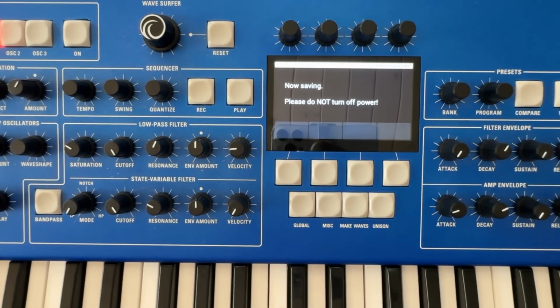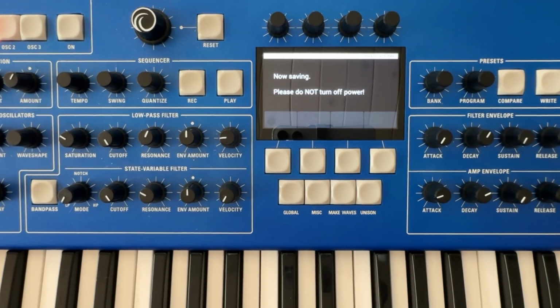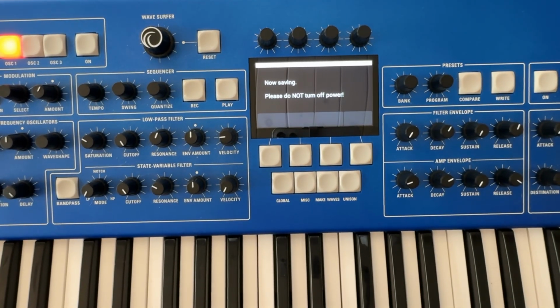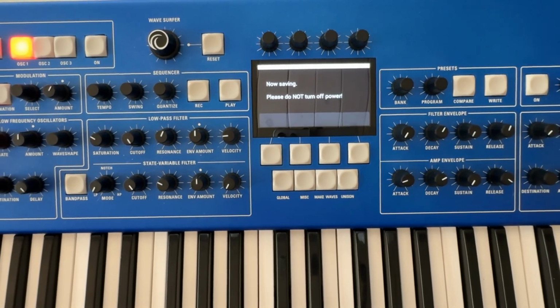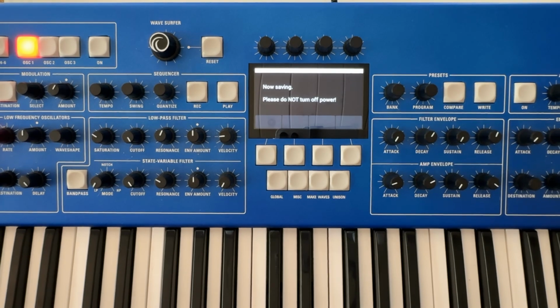Give it a few seconds. You want to wait till it completes. Definitely do not turn off the synth while it's updating. But even if you do, we have a way to reset it back. But just give it a few minutes. It'll tell you when it's done, and then you have to reboot, and you'll be up to date with the new version.